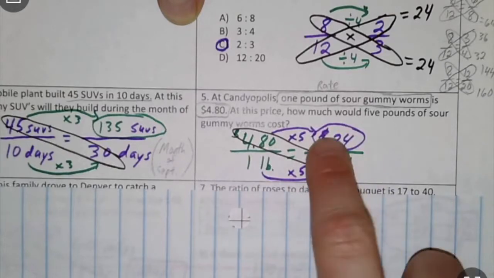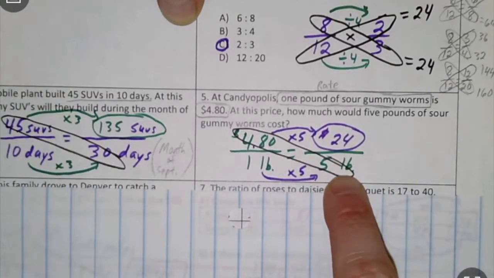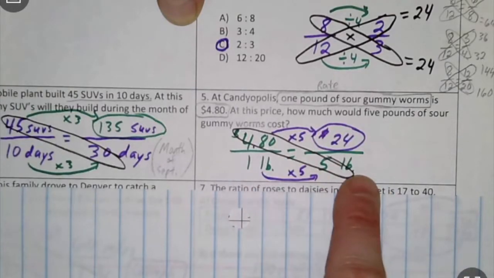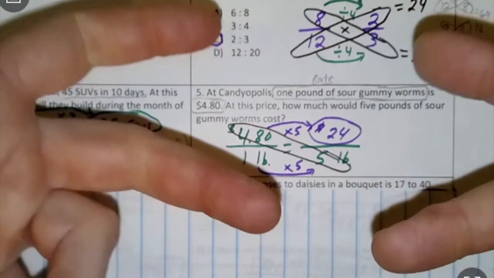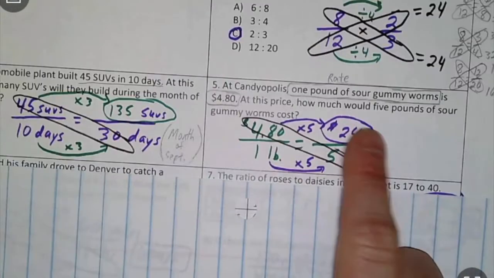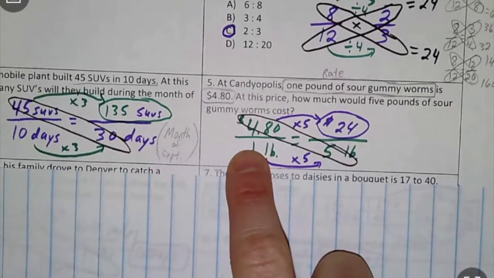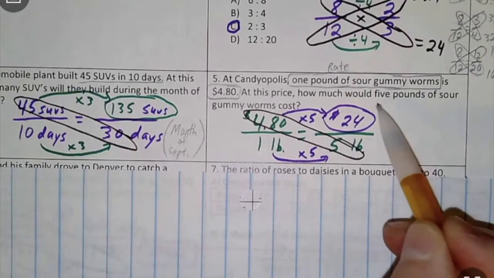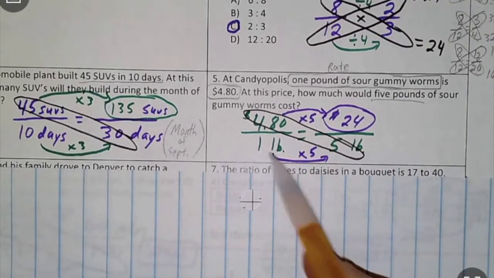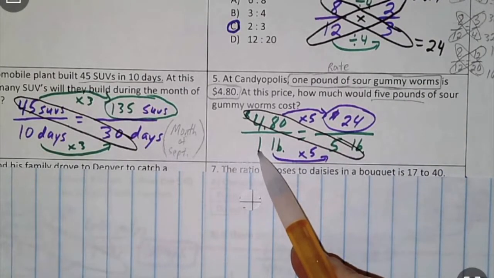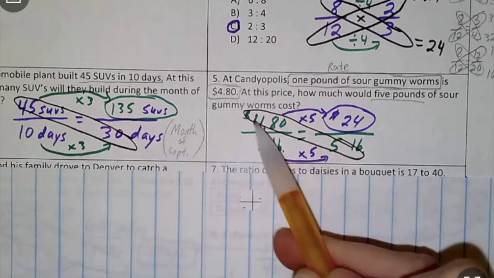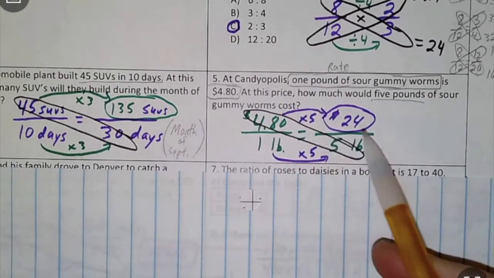So then you're looking for money on the top and pounds on the bottom, because we had pounds over here and pounds there. Could you have those flipped? Sure, as long as the top is both labeled pounds and the bottom is both labeled money, that works. So at this price, how much would 5 pounds cost? So a lot of people see if I need 5, then I already have the 1. I times it by 5 to get 5 pounds. So the cost is also multiplied by 5 to get $24.